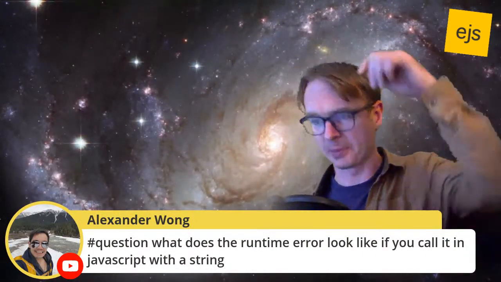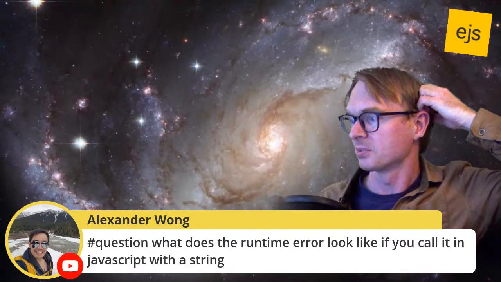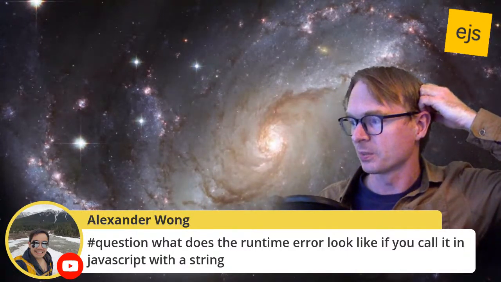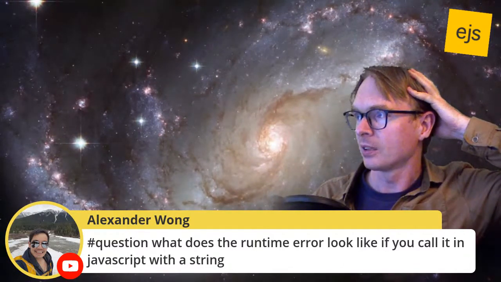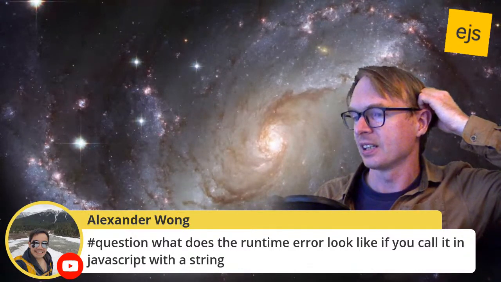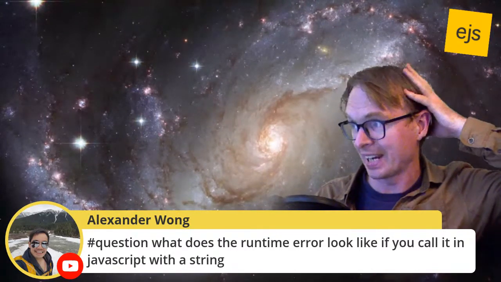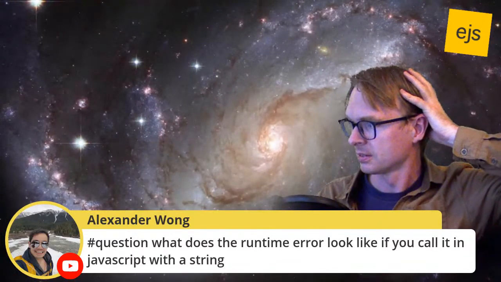All right. Question: what does a runtime error look like if you call it from JavaScript with a string? You get an error from the WebAssembly object, and it'll show up as an actual full-out error, so it'll show in your console.